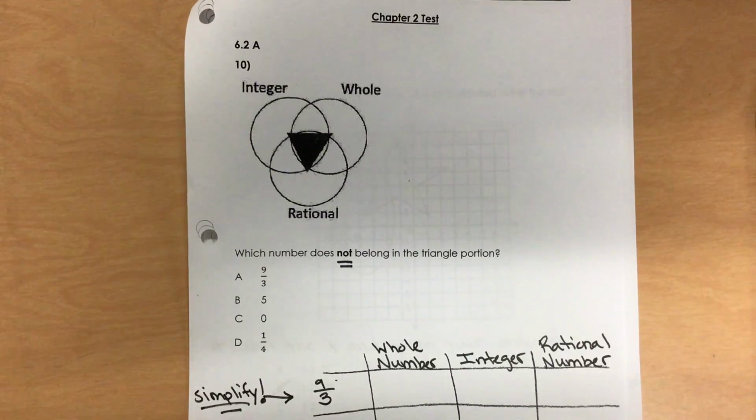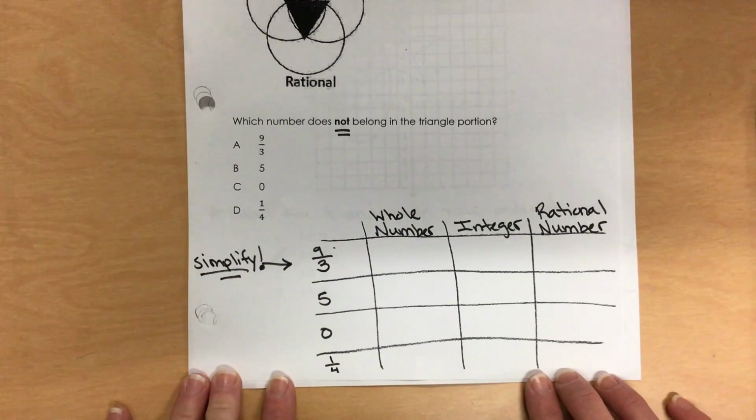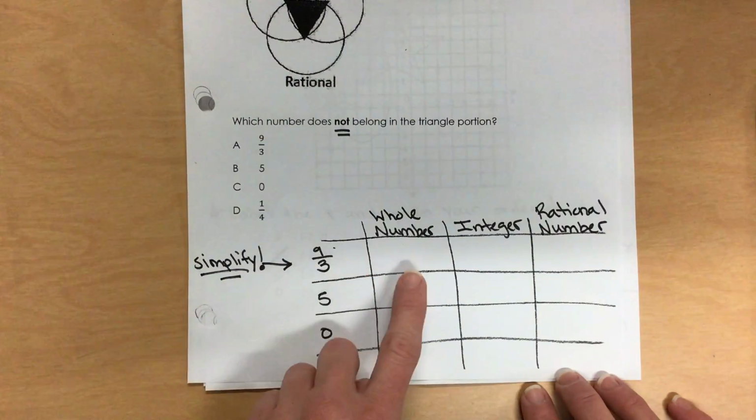Number 10. Which integer does not belong in the triangle portion? Use the table strategy to classify your numbers. You will need to simplify 9/3 before you classify.